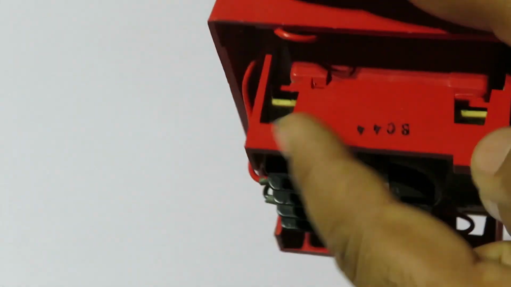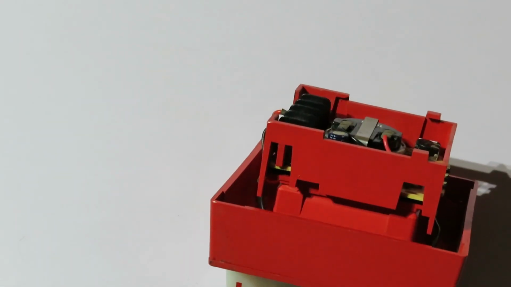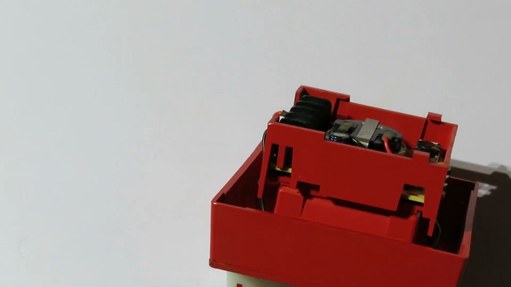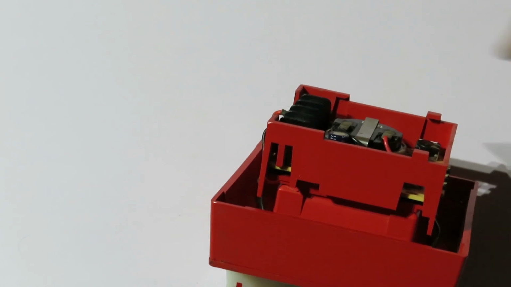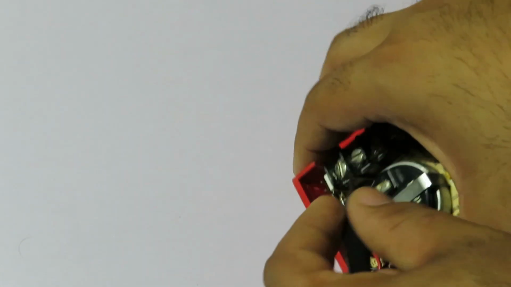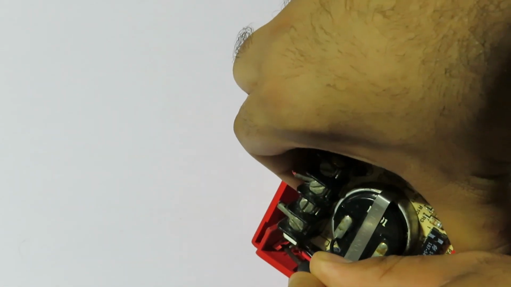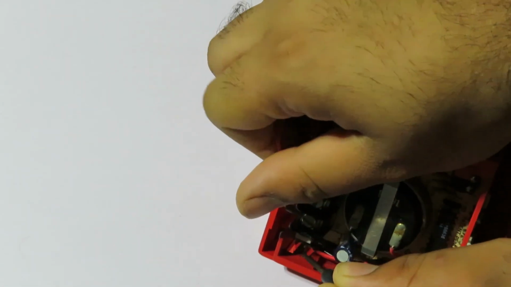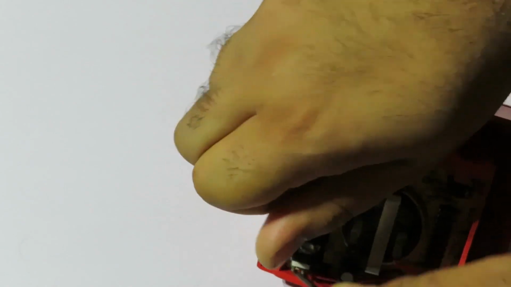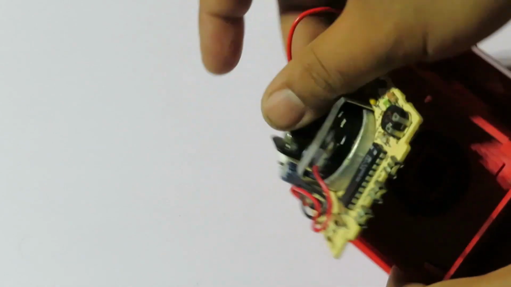So you're going to see these two things. This one is already broken, and to remove it, you need a flat screwdriver, and you need to carefully push this open out and try to pull the board out while you're at it. Carefully pull the board out whatever you can when you put this in, and there you go. That's pretty much how you get this out.